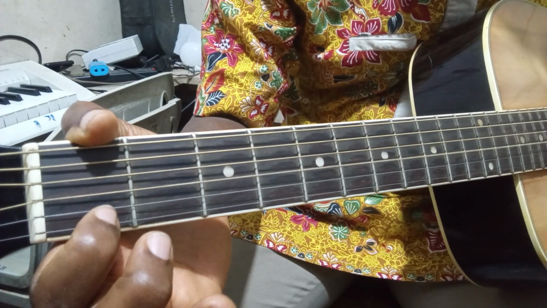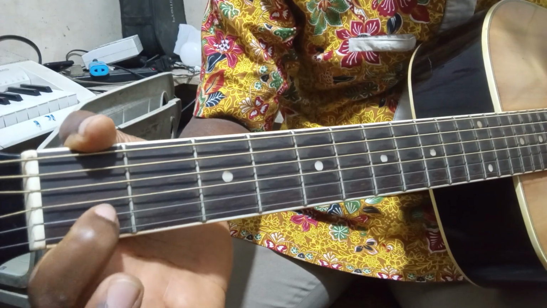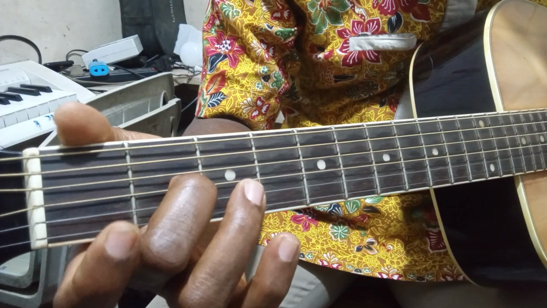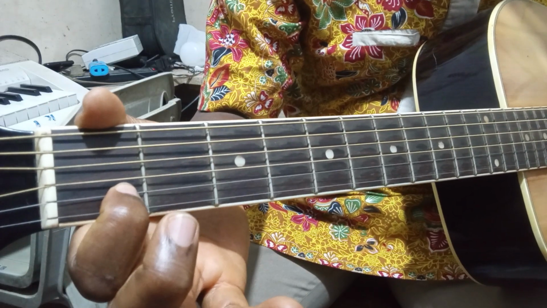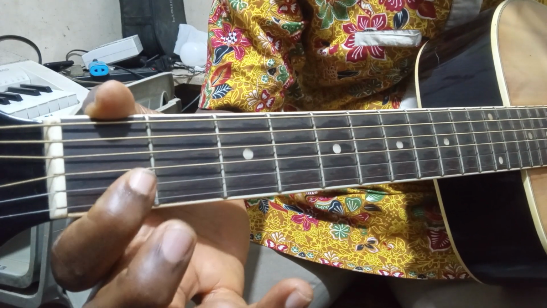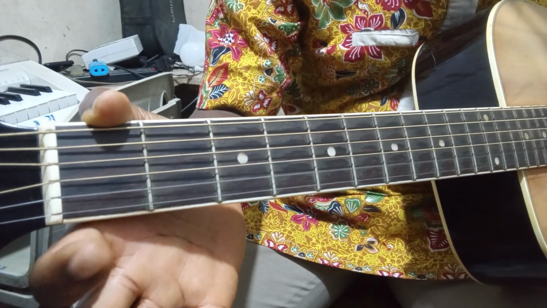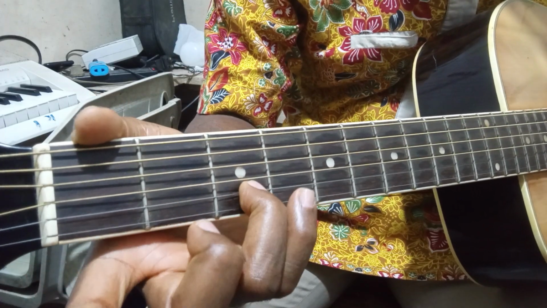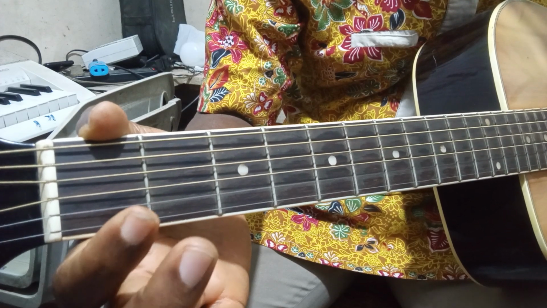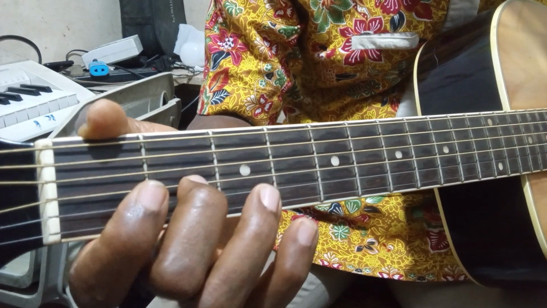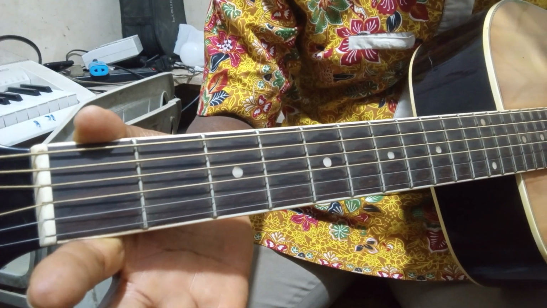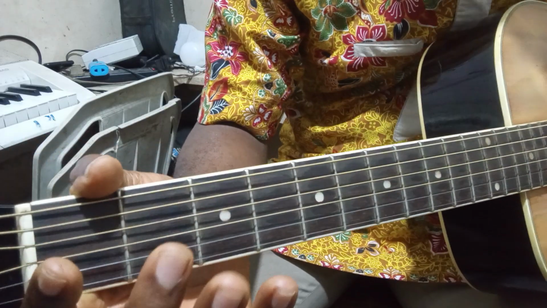Do, do, mi, sorry, do, do, mi, open string, re, fa, fa, mi, re, do, mi, sorry, mi, open string, mi, so, fa, fa, fa, mi, do, re, ti, do. Okay, it's time to play the chord.